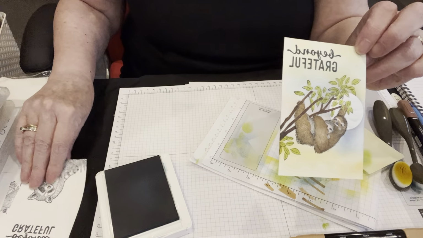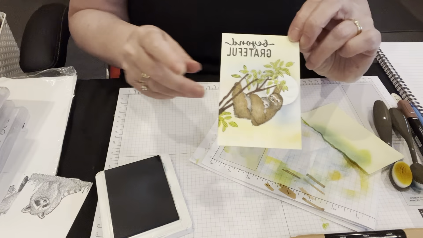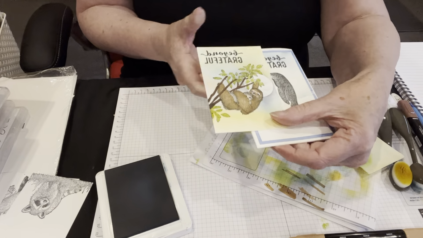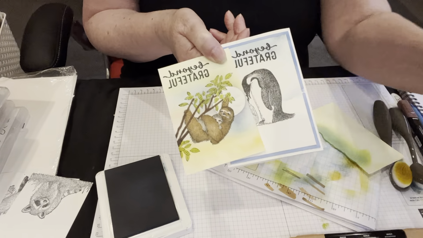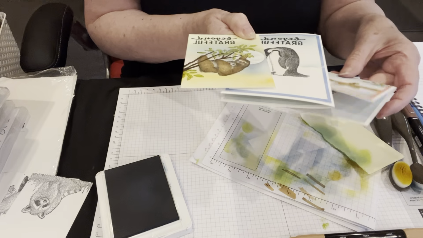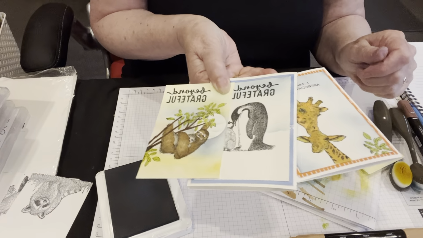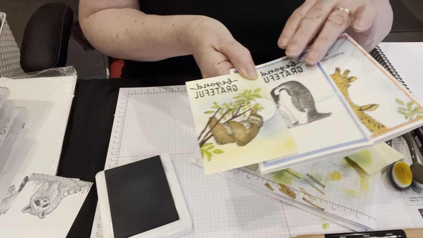So these were our 3 cards. I'm not going to make this one up in the card. I will later on and take a photo, but I just want to share these are the ones that we made today, and just sharing a different way of doing your blending with your blended brushes.